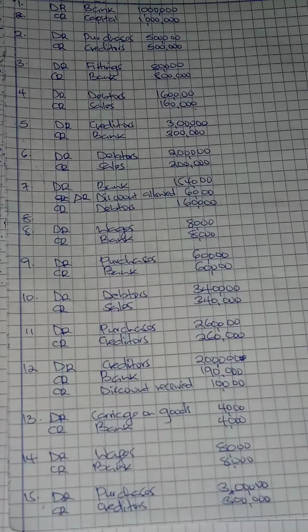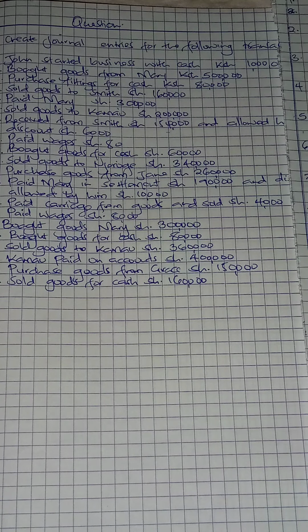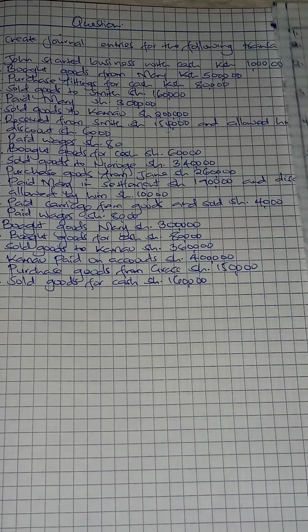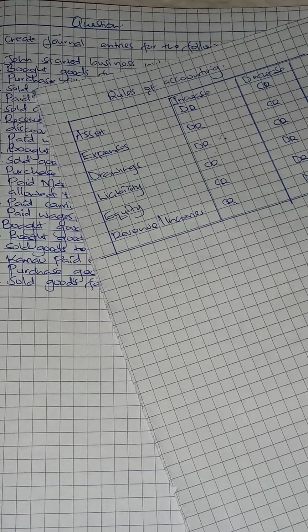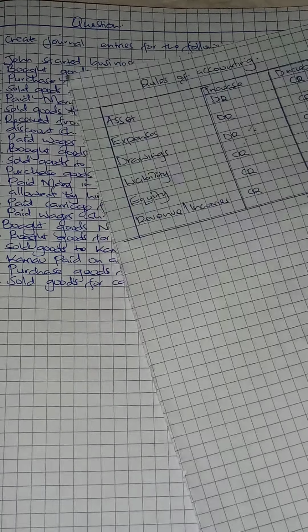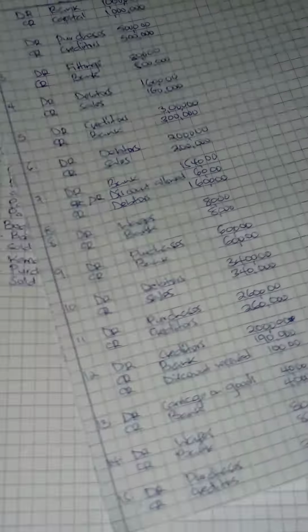Then we go to transaction number 13, paid carriage on goods sold for 1,000. So carriage on goods is an expense to us. It's the freight charges. So being an expense, you debit, and that's why we have carriage on goods 4,000, and the bank 4,000, money used to pay for freight.